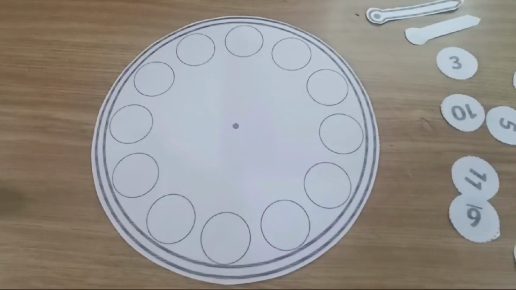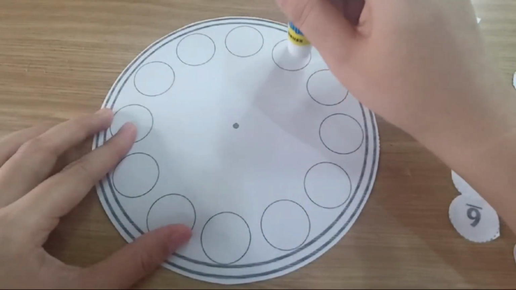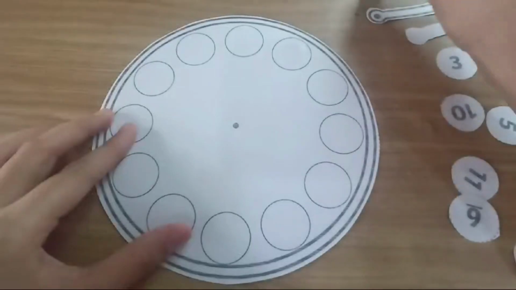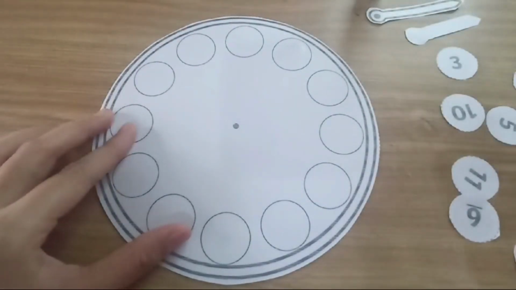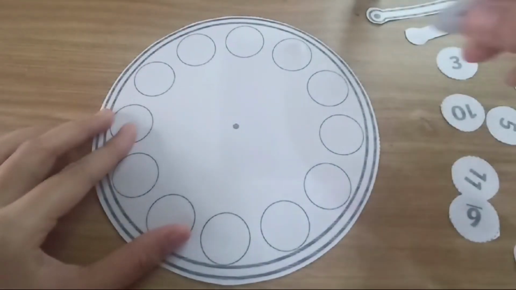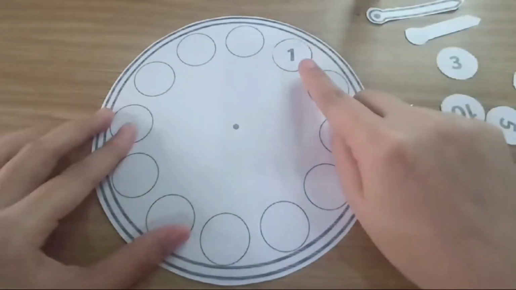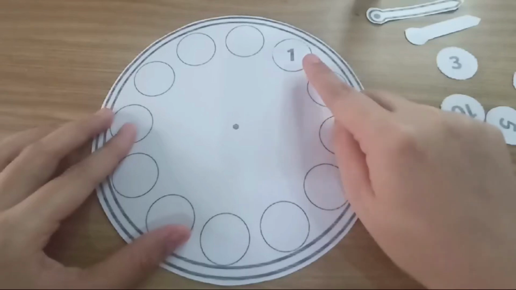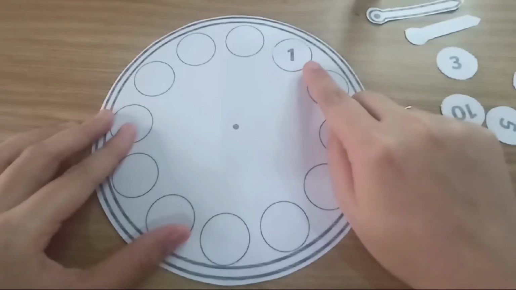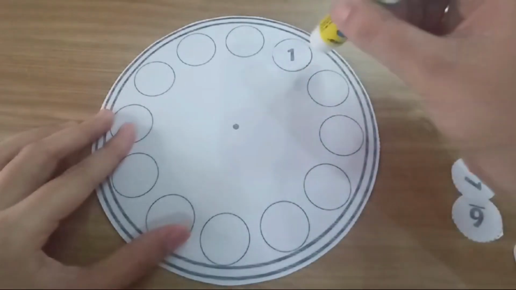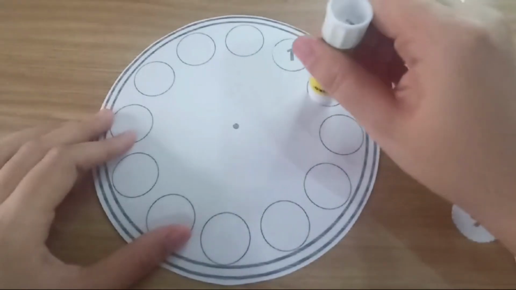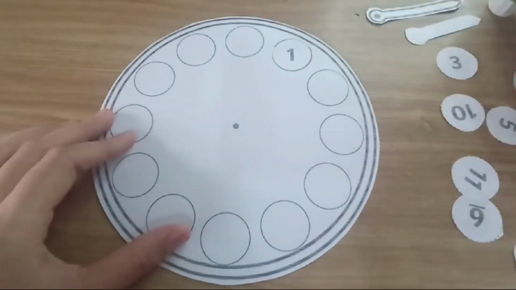Now, the first one, children. Let's start from number 1. Number 1. You can put it on the top. After 1, it's number 2.